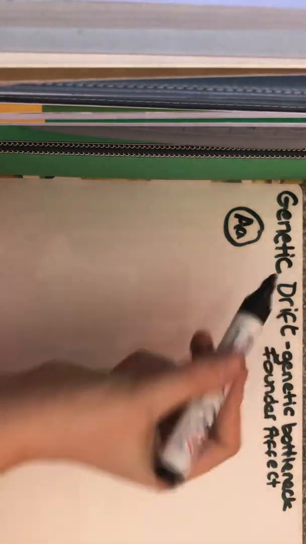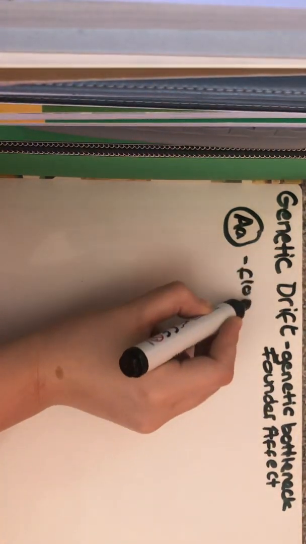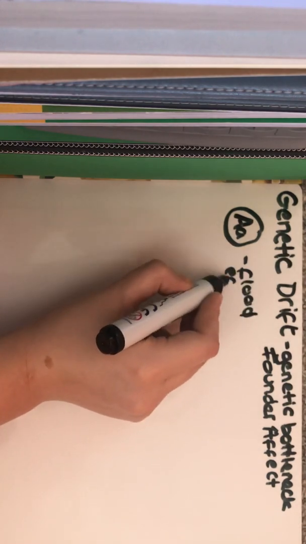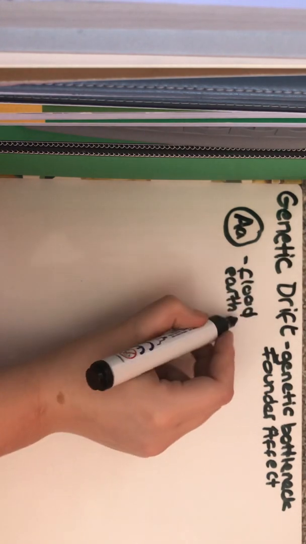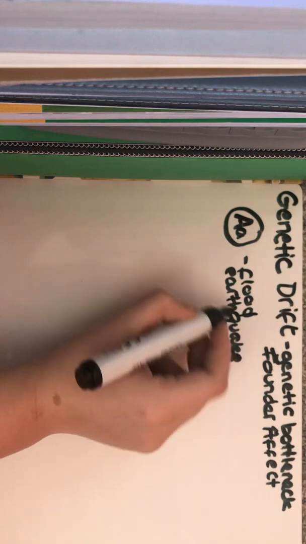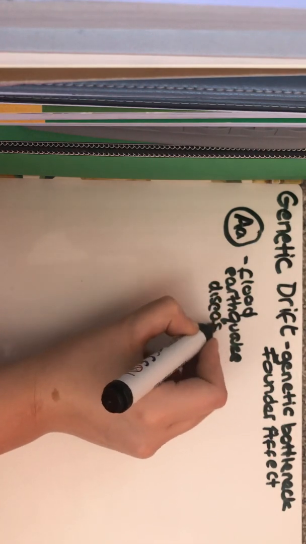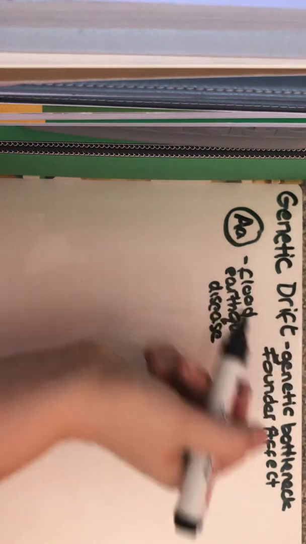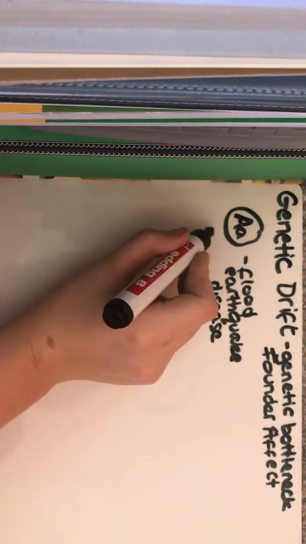So if a catastrophic event occurs, such as an earthquake, a flood, disease, and it's going to lead to the death of many of the already small population. So we've got flood, earthquake, disease, etc. Then we're going to have many offspring dying.